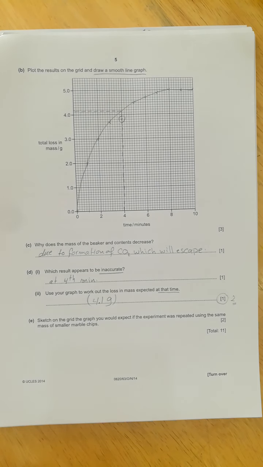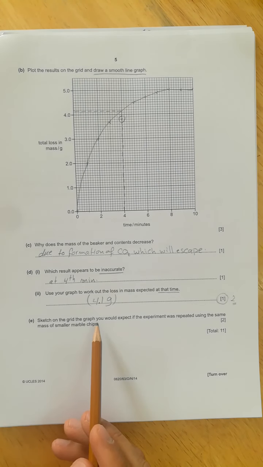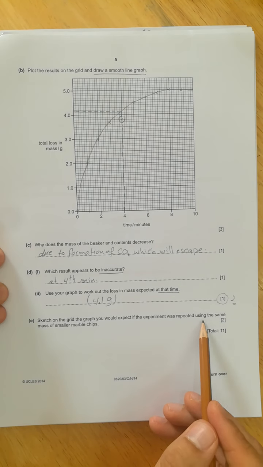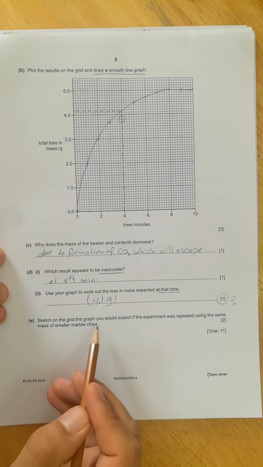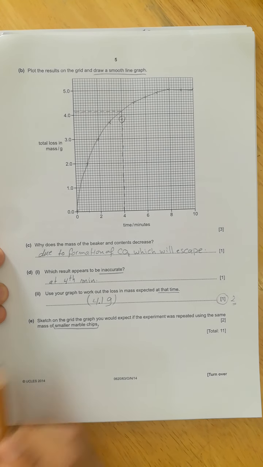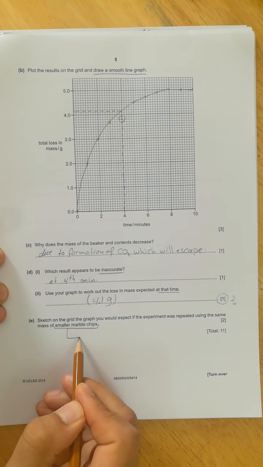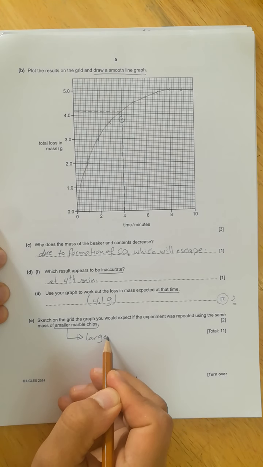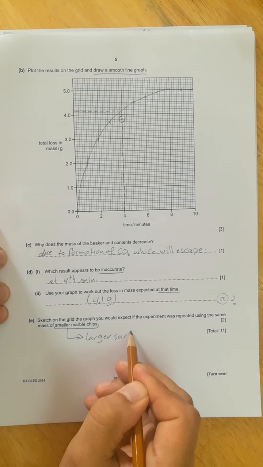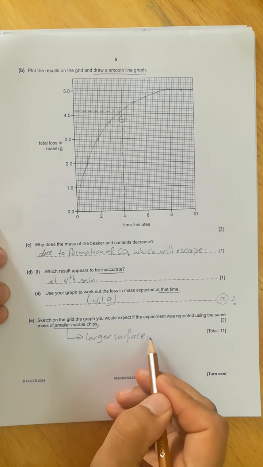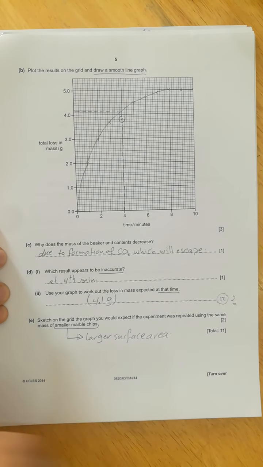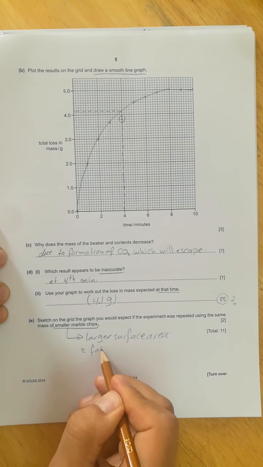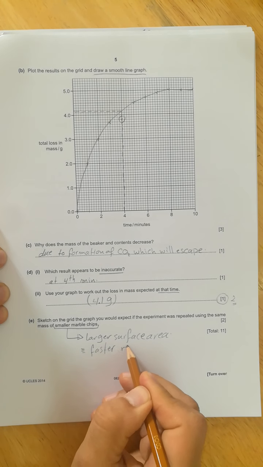Now sketch on the grid the graph you would expect if the experiment was repeated using the same mass of smaller marble chips. Smaller, do you remember this from our theory? Smaller means larger surface area, which means faster reaction.